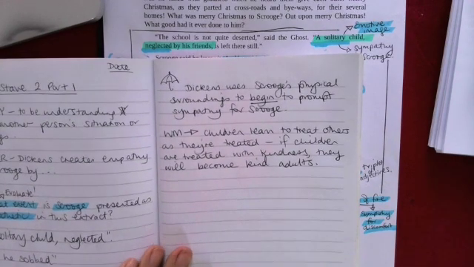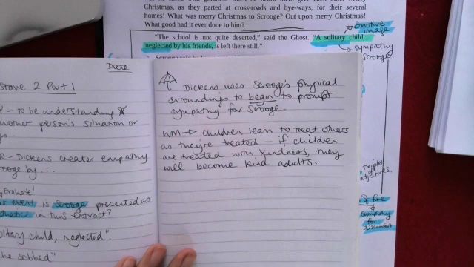Have a little think for yourself. Write down what you think the writer's message is. Pause now.